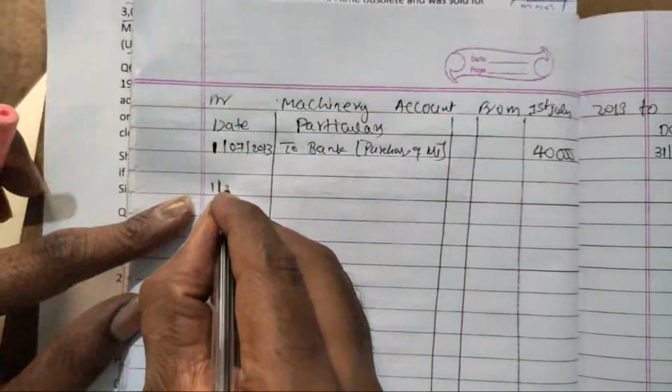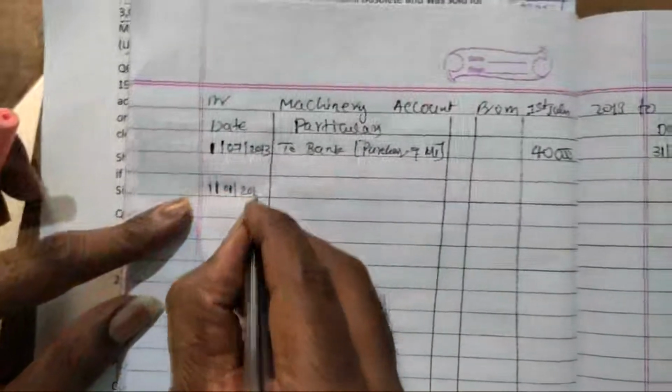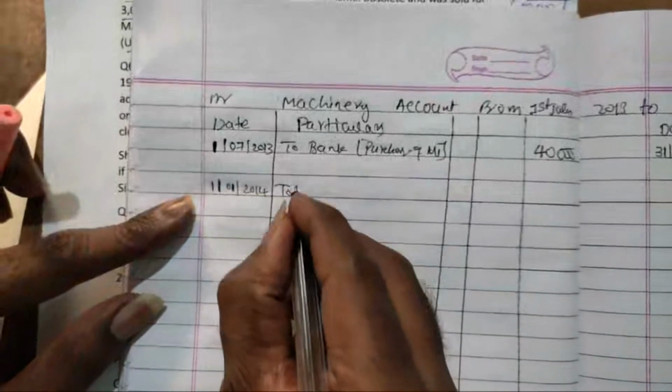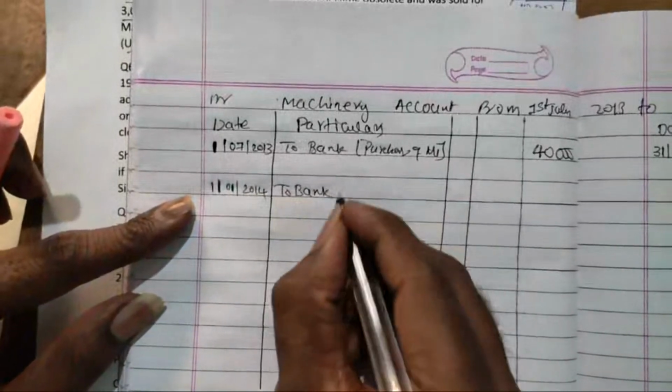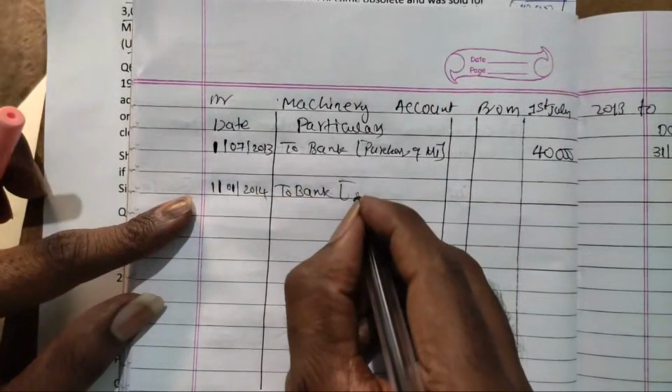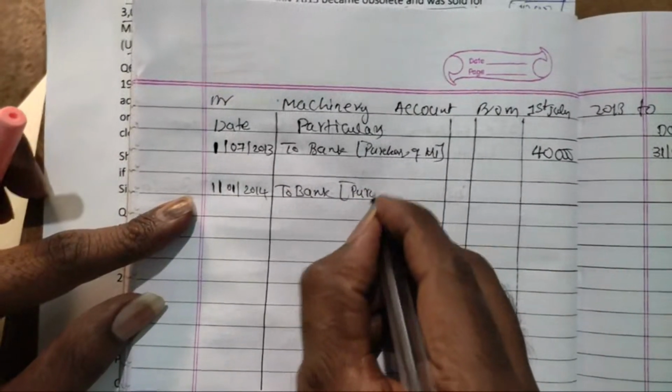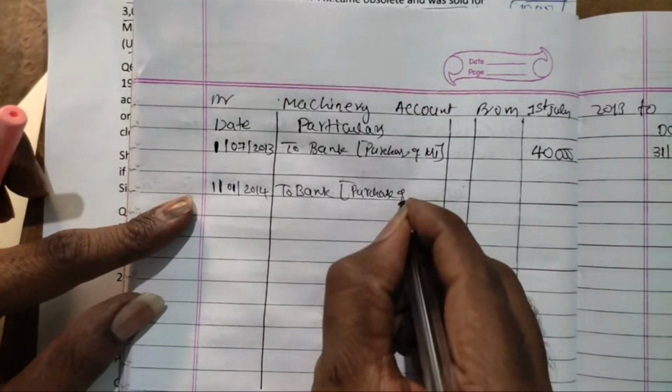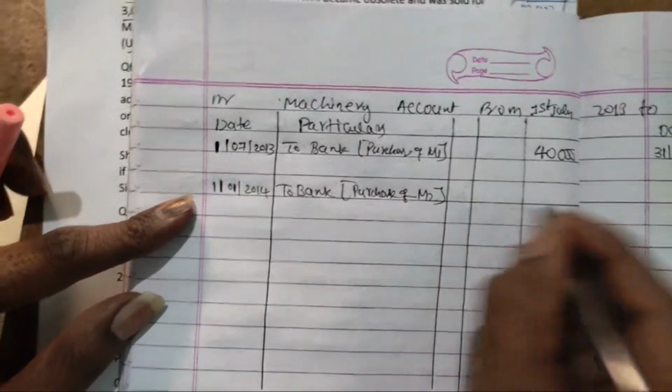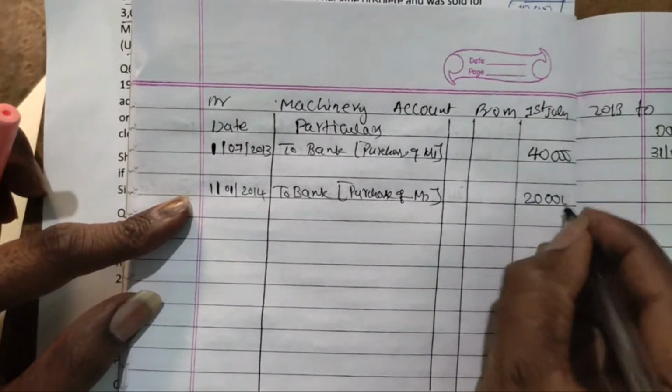Before this date, when you have purchased another machine 1st January 2014 to bank, purchase of machine 2 M2, I am writing here debit side.